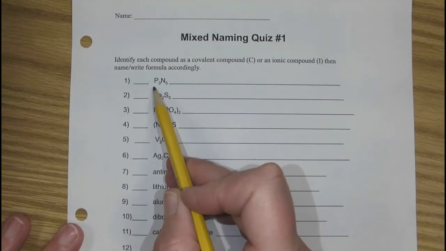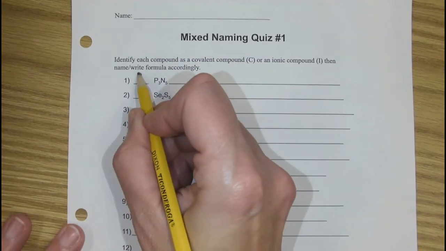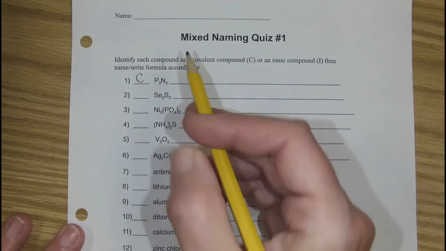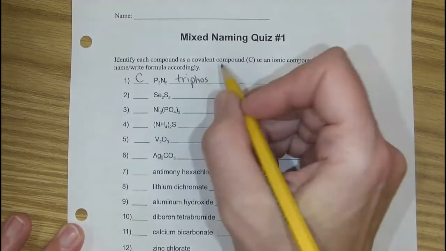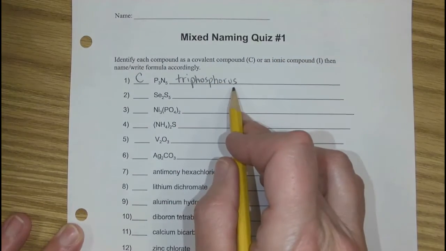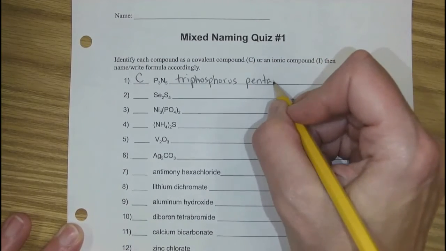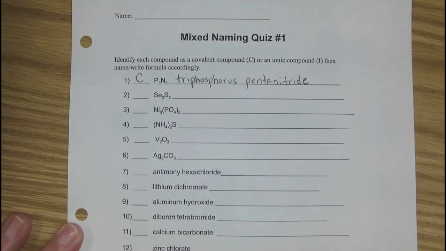So phosphorus is a nonmetal. Nonmetal, this is going to be covalent. So if it's covalent, then we have to use prefixes. So it's tri, phosphorus. The first part, we just write the whole name. Penta, nitride. And that would be the name of that one.